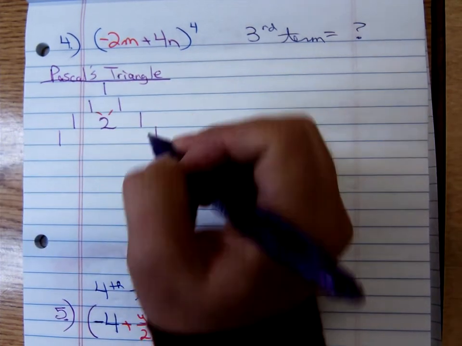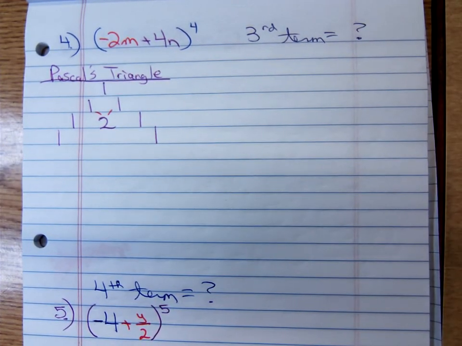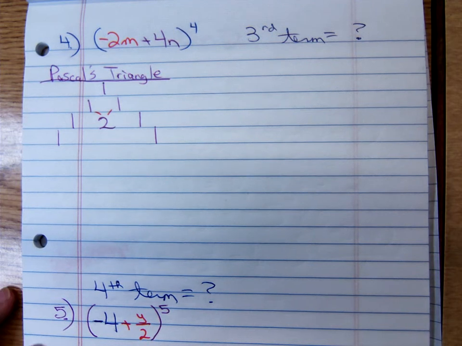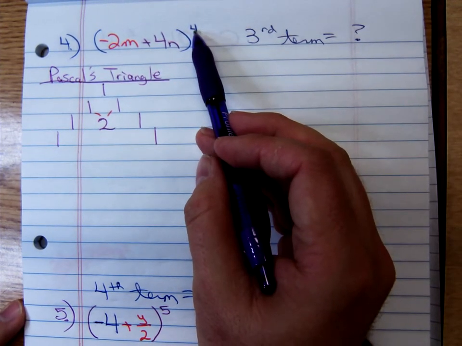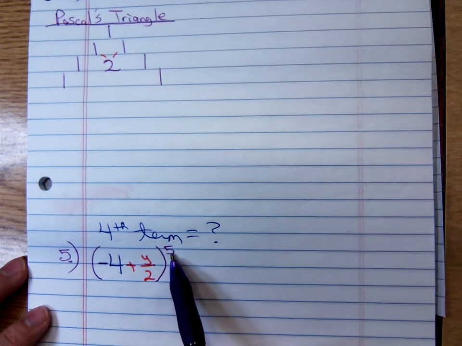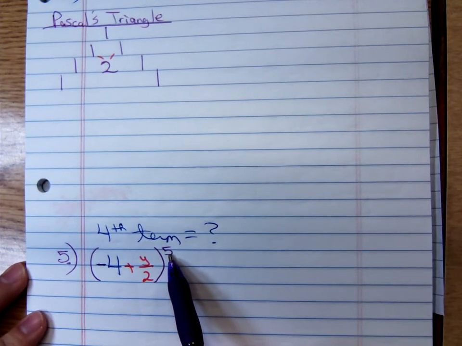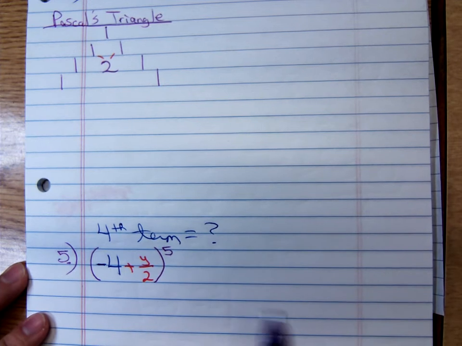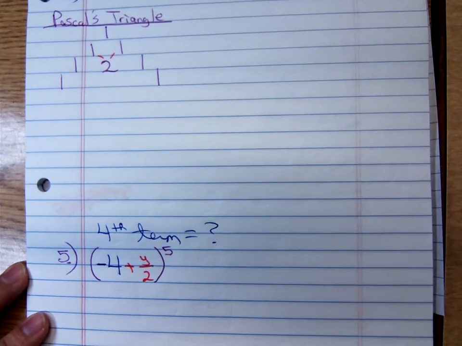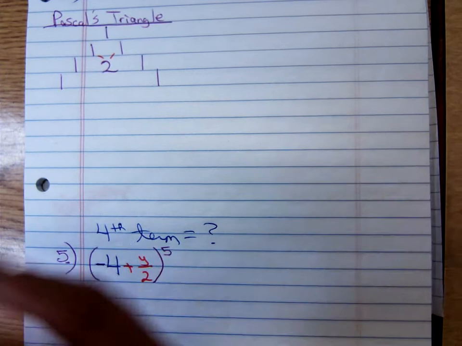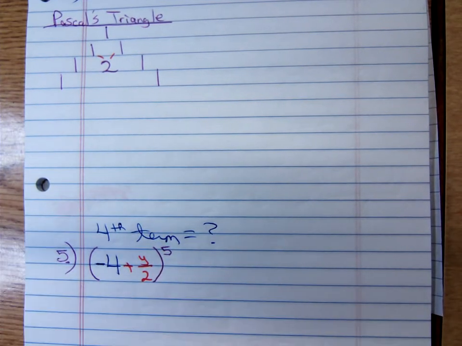Oh, by the way, before we go on, number 4, the exponent outside the parentheses is 4. And on number 5, we're going to do that one in a moment. The exponent is 5. How far do we have to go? 5. Until we get the second number to be what? A 5. So I'm going to only go as far as I need to go to do these 2 problems. So here we are.